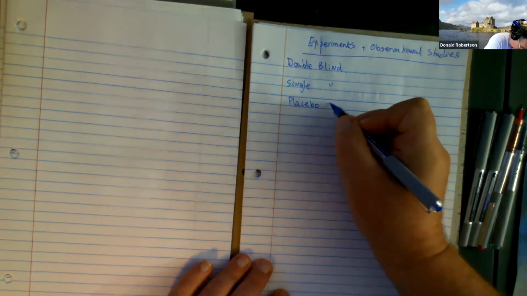And we're going to look at experiments first. Right, an experiment is where you collect your information. A lot of scientists use the experimental method to collect their information.